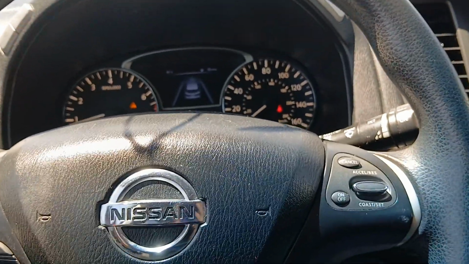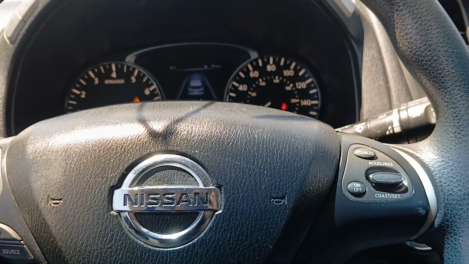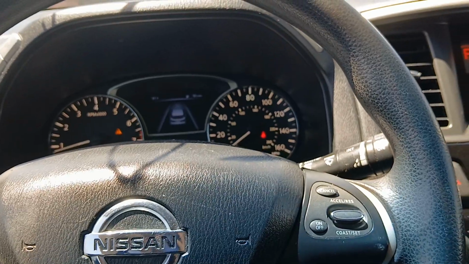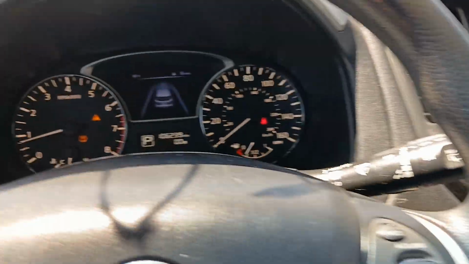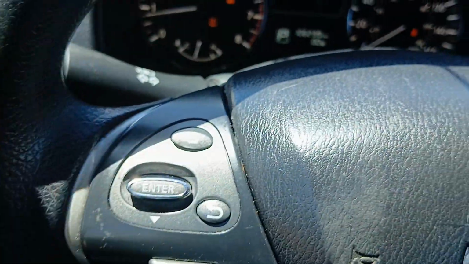Hello, I'm in a 2015 Nissan Pathfinder, and today I'm going to show you how to adjust between miles and kilometers for your display settings. So first we're going to make sure the vehicle is actually on, which it is, and then we'll use these options to toggle between all the options.